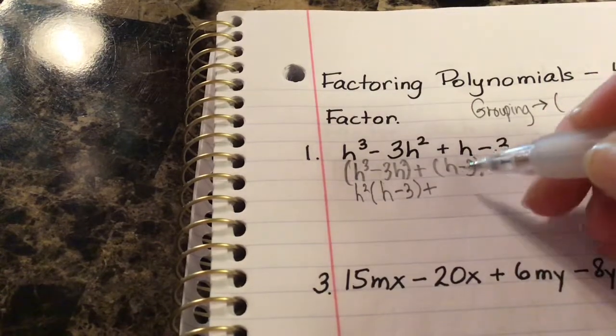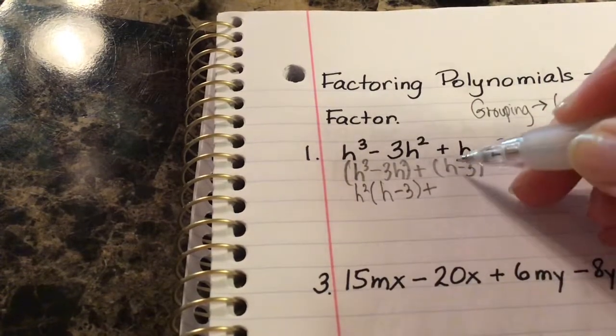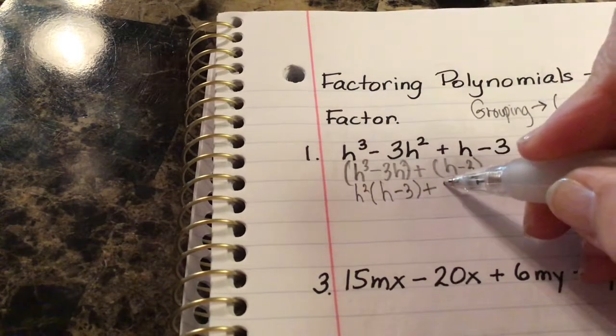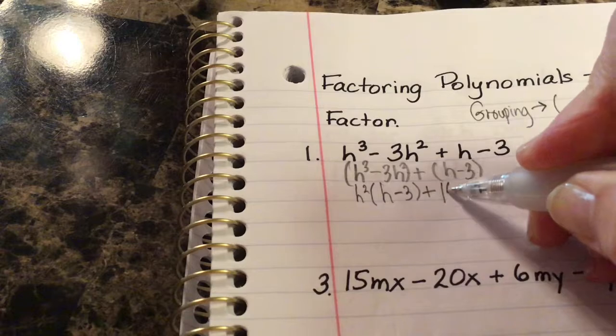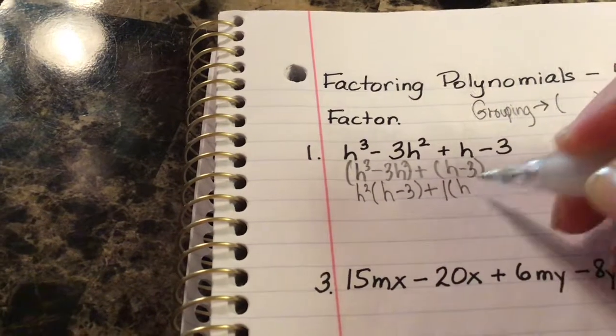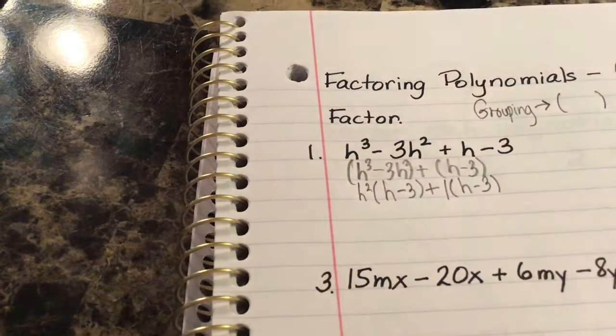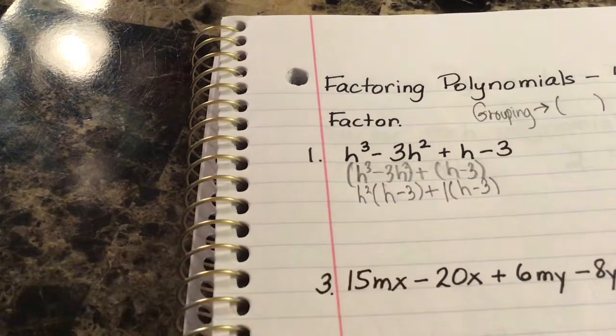Plus, this next group, do they have a common factor? No, the only common factor they have is 1. And when I'm factoring 4 or more terms, I do put that 1 on the outside because you're going to need to be able to see what's happening when you take out that factor.